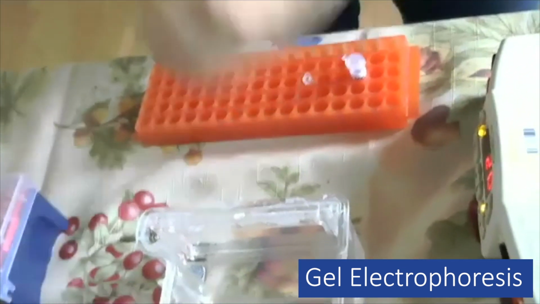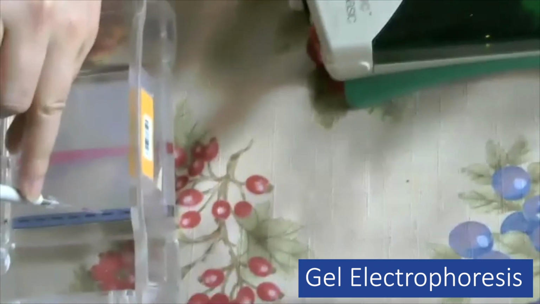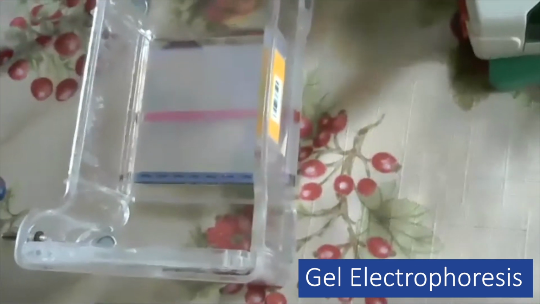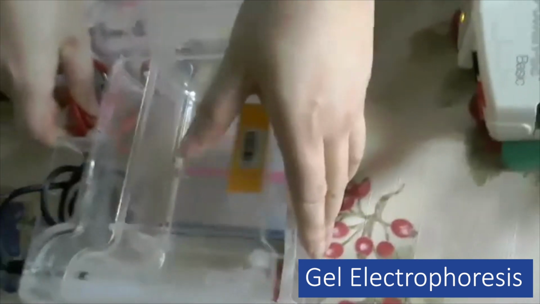The next sample should be from the tube you labeled D, right? That's the digested sample. All right, and again, you load 10 microliters and put it into the well. Okay, then that's all. You finish loading the gel, and then you just need to put the gel box together.